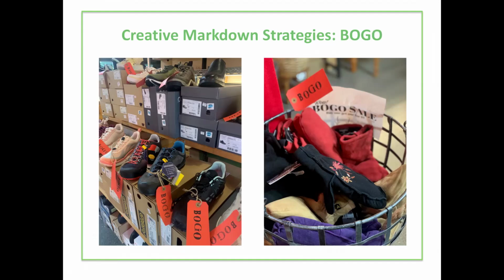This retailer did an absolutely awesome job of individually tagging each item. See that? How we have a red BOGO tag on every item. Now we've got BOGO signage as well. Not every customer, by the way, is going to know what BOGO means. So it's always good to explain to people, Sharon, welcome in.